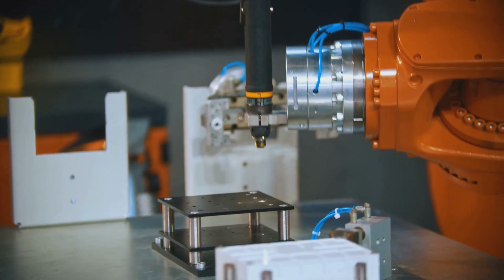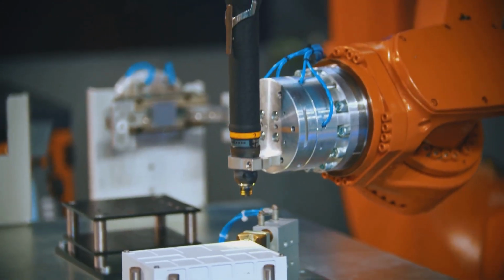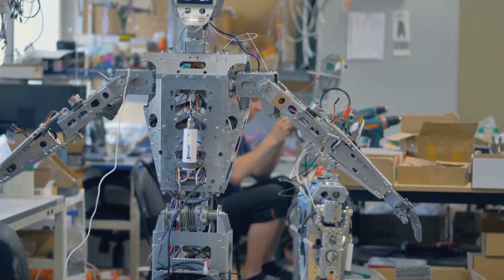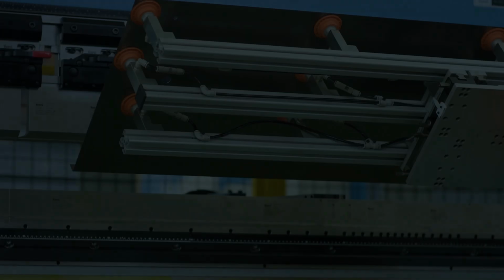The number of DOF determines the robot's workspace, or the volume within which it can operate. A higher DOF robot has a larger and more complex workspace, expanding its potential applications.